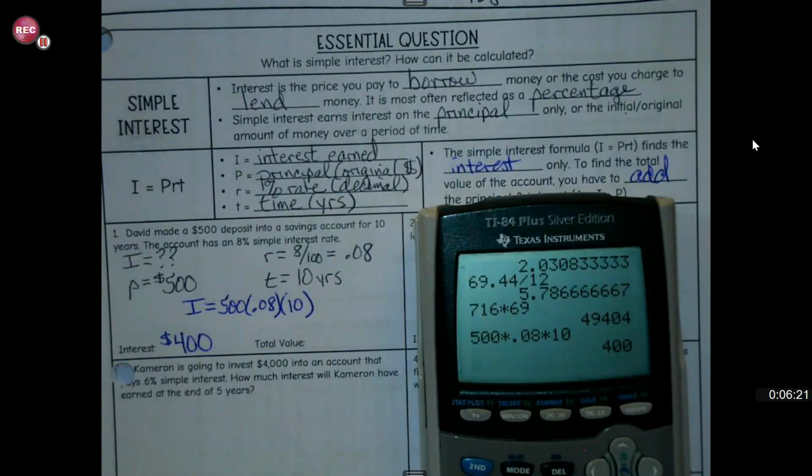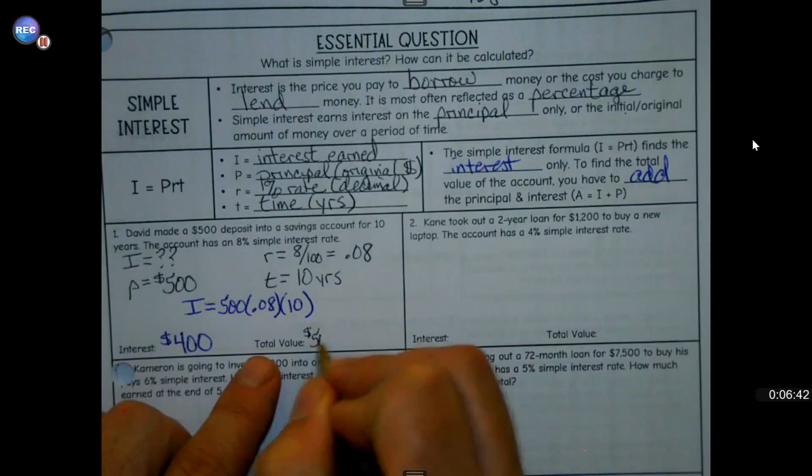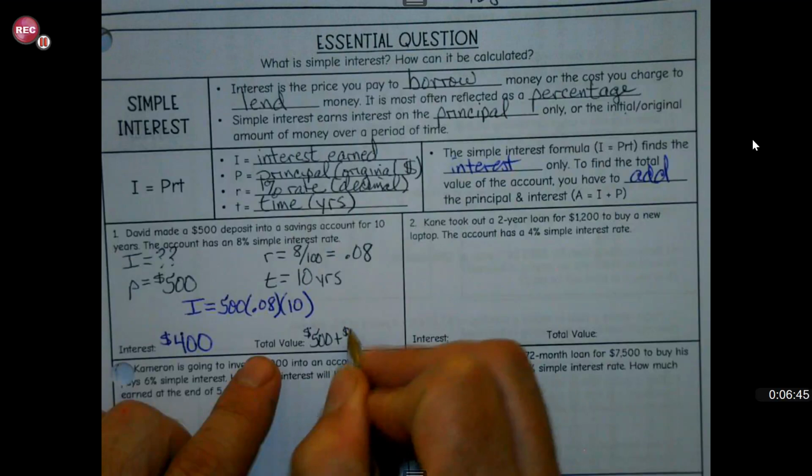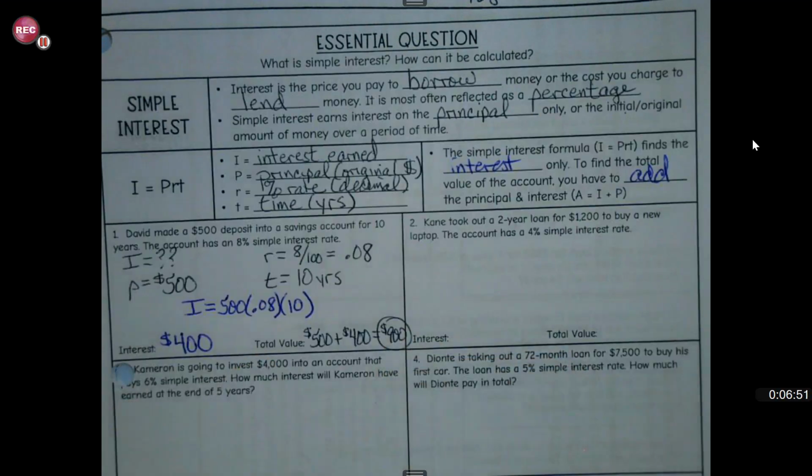So what we found out is, over those 10 years, if David leaves his money in there at the same rate, he's going to earn $400 in interest. Now, that's not how much total is in his account. We'd be mad if that were the case, because I put in $500, I'm only getting $4? What the heck? No. You've got to add the principal and the interest. So David would have $900 in his account at the end. So, again, we just got to kind of watch a little bit.